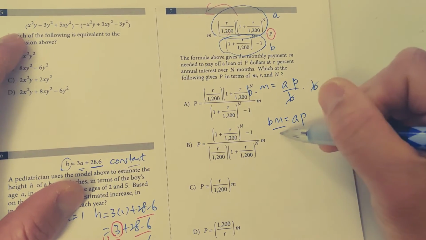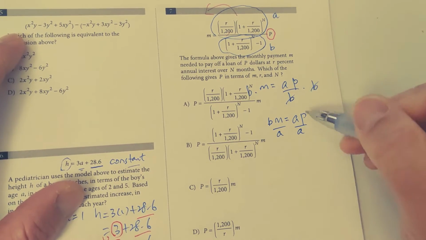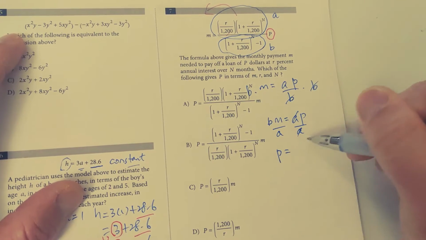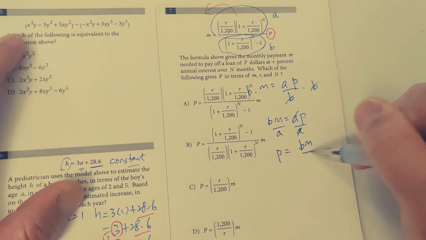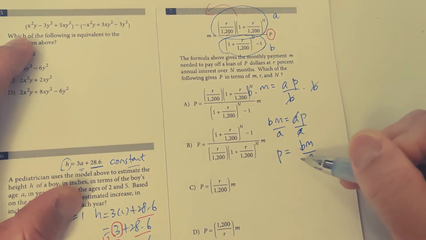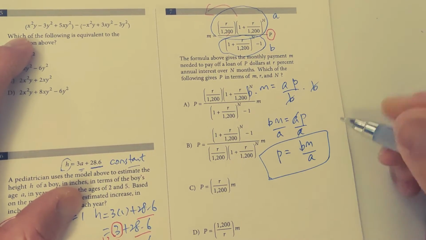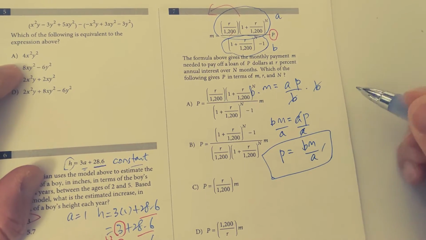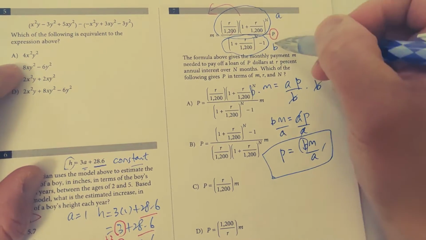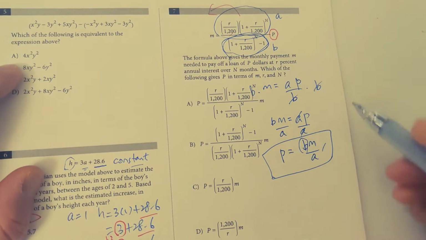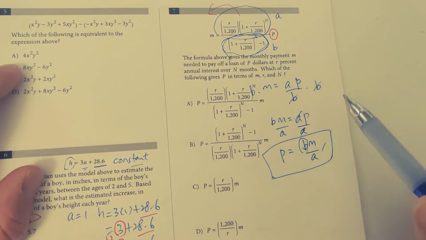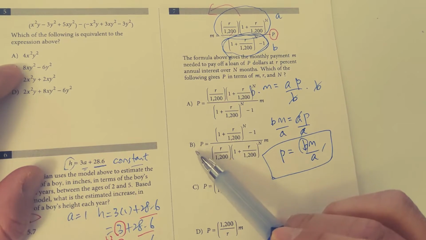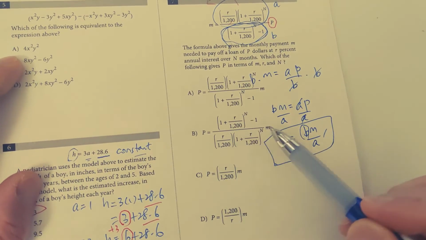The next thing is to divide both sides by A to get rid of the A in order to isolate the P. So you're going to end up with P equals BM over A. All right, now that's the answer, and let's just look for the one that looks like this. And what is B? As I said, B is this, right? So try to find one that has a B here. I think choice B would be it.